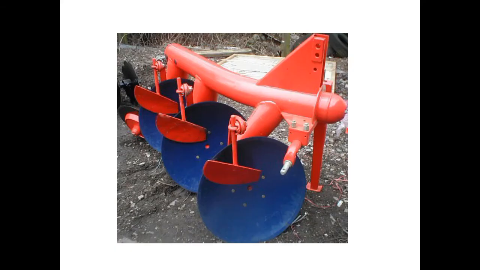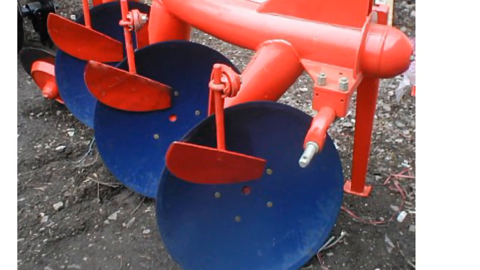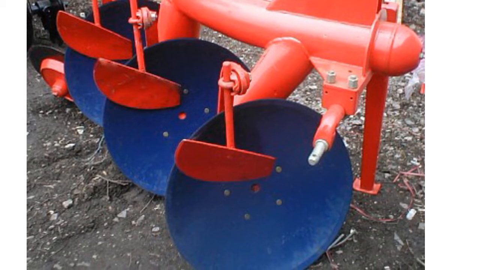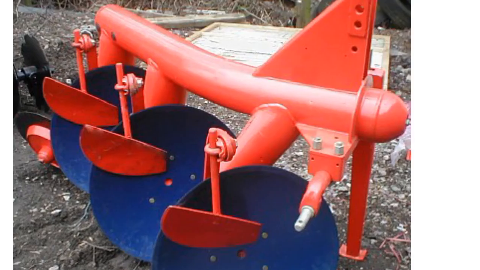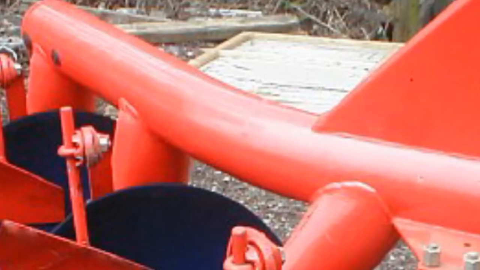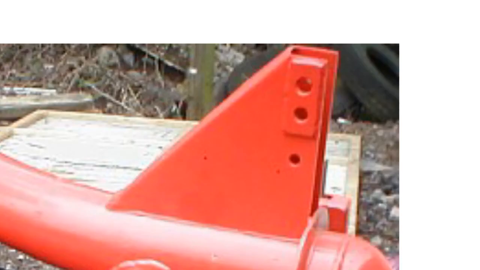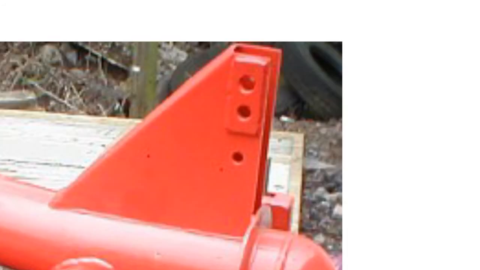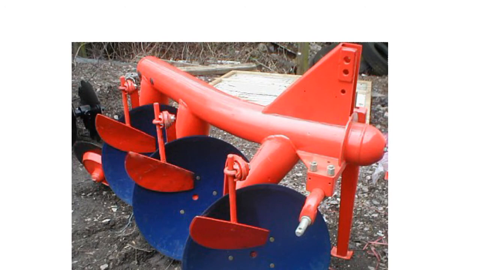This is the disc plow. This is the structure of the disc plow. You can see the discs. This one is made up of 3 discs and a rear wheel back there. We also have those things that we mentioned, the scrappers. Then we have what we call the attachment area up here where it is attached to the tractor. Yeah, the various parts of the disc plow, we have them here.